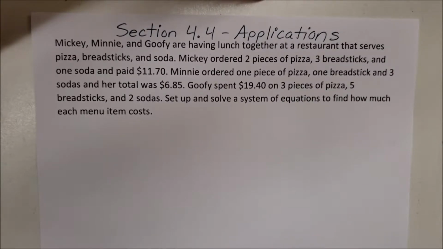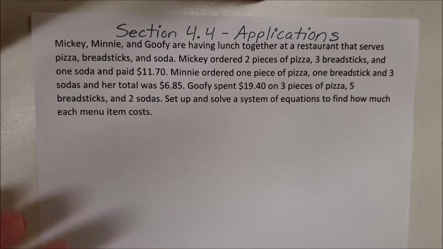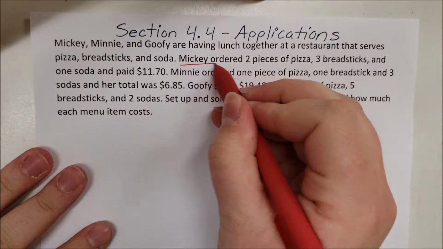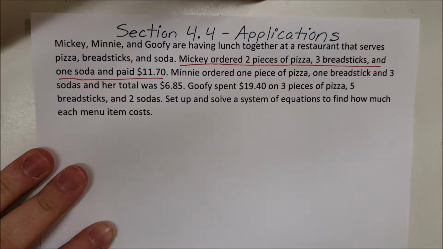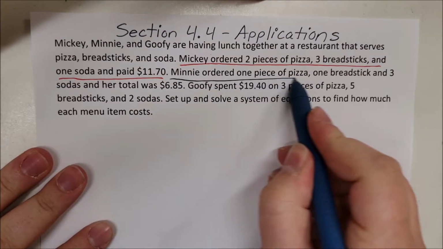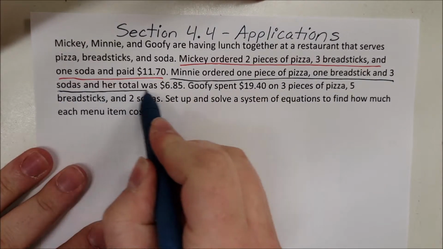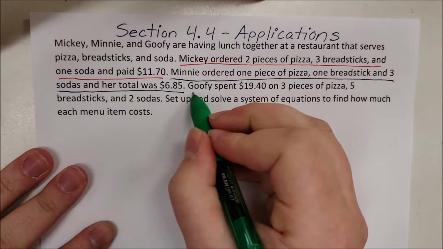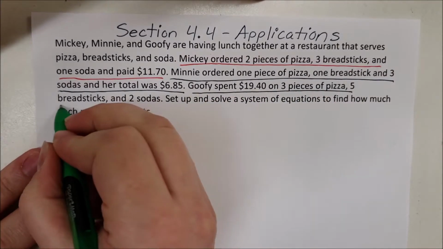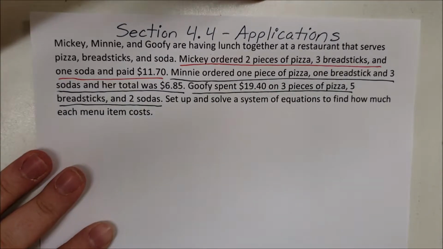We have Mickey, Minnie, and Goofy having lunch together at a restaurant that serves pizza, breadsticks, and soda. We have Mickey ordering 2 pieces of pizza, 3 breadsticks, and 1 soda for a total of $11.70. So that feels like it's going to be something important. I'm going to underline all of that so I know what's going on with Mickey. Next we have Minnie, and she ordered 1 piece of pizza, 1 breadstick, and 3 sodas, and paid $6.85. So I know that's going to be my second important chunk of information. And then we have Goofy, who spent $19.40 on 3 pieces of pizza, 5 breadsticks, and 2 sodas.